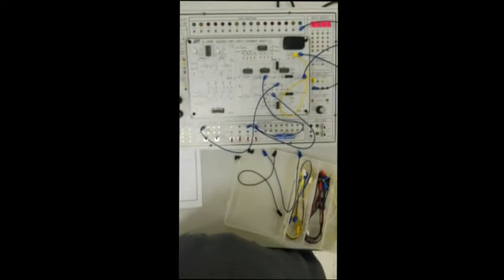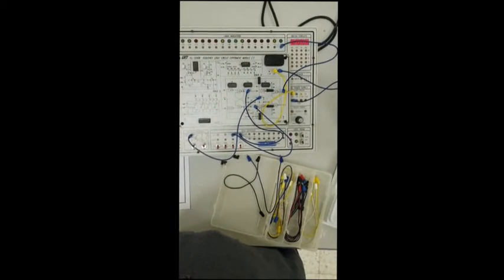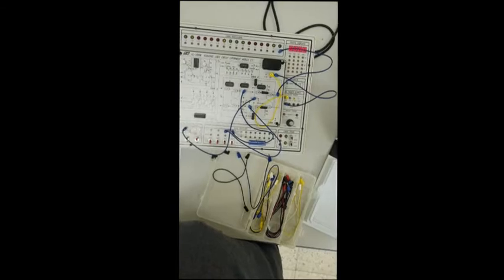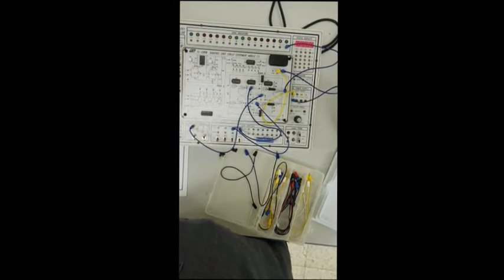Okay, now let's do the experiment about the JK flip-flop. I have made these connections, which are available in the manual on the board here. Just go through it slowly, you will find what I have done here. The simple connections here.